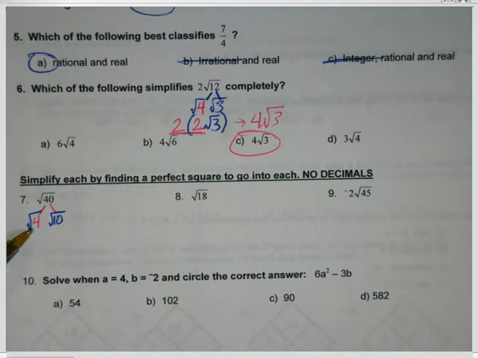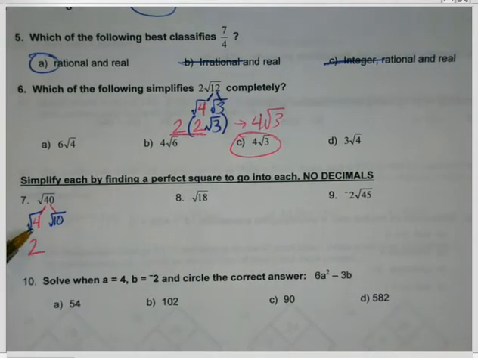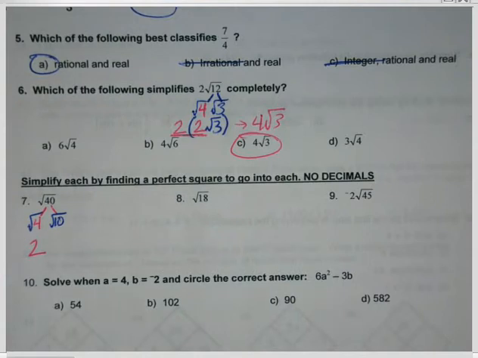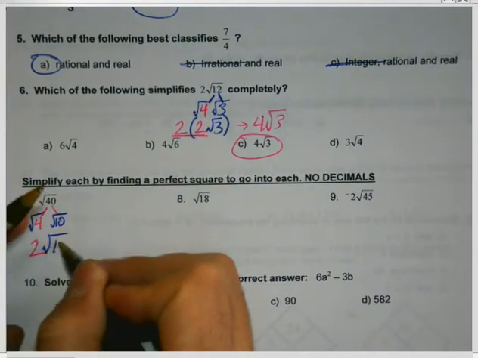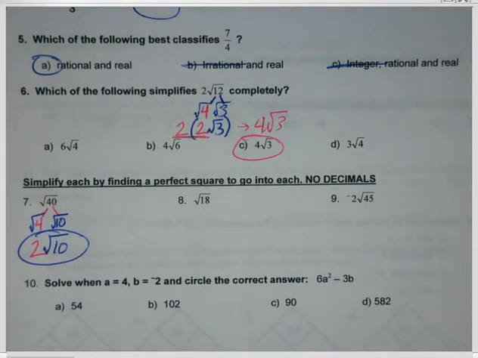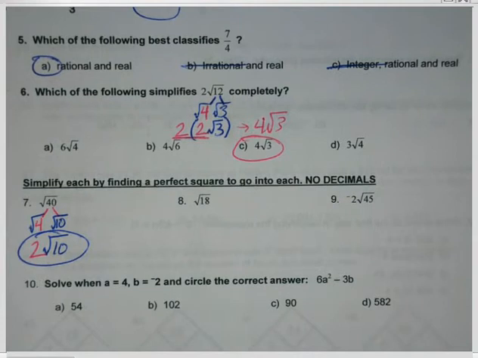Again, the one that's perfect, look at the list, the number below it's 2. Out of radical jail it goes. 10, still being irrational, has to stay under. And it has to be in that order. Okay, I can't have 10 square root of 2. They're not the same thing.